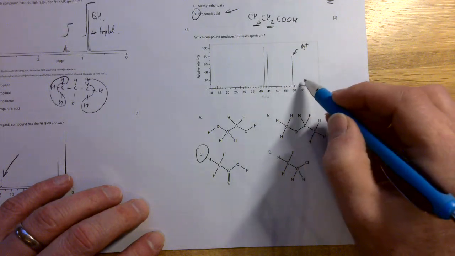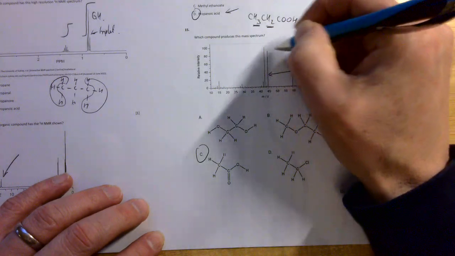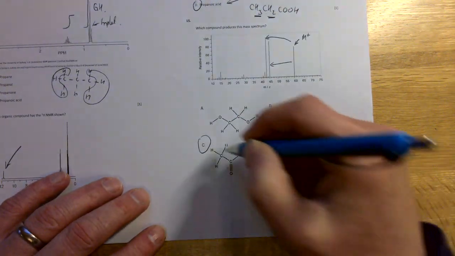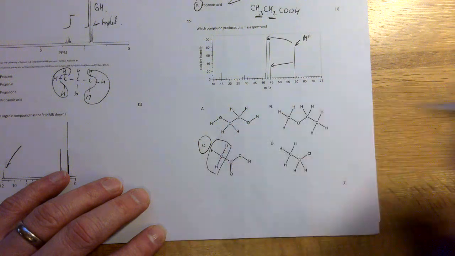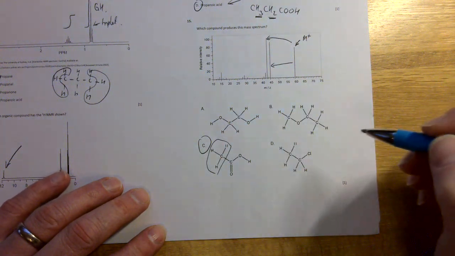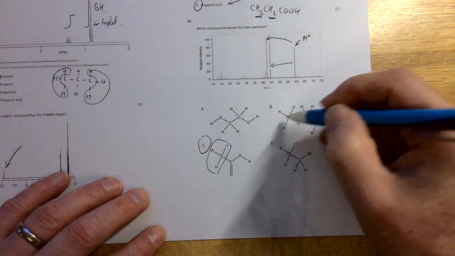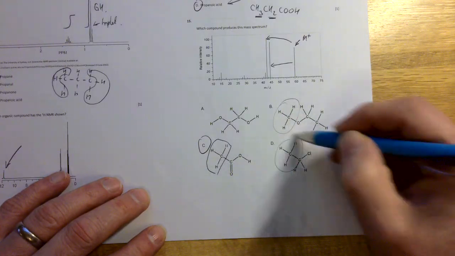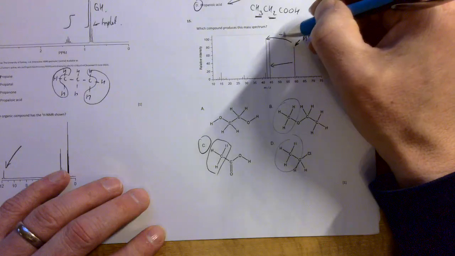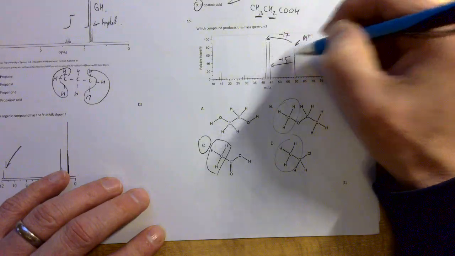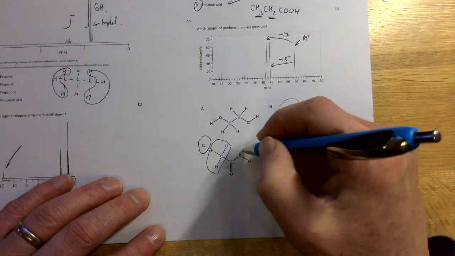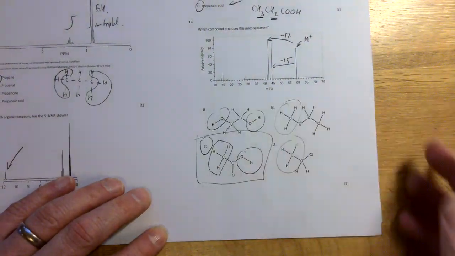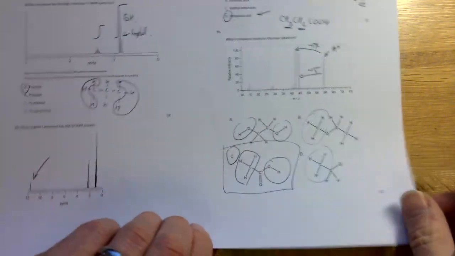But the minus 15 to there and the minus 17 to there are what gives away what the answer is. The minus 15 is due to a loss of CH3, and the molecules that have CH3s are C and B and D. You've also got a minus 17, which is a loss of OH. This has got an OH, and these have got OHs. The one that has both is C, so that has to be the answer.